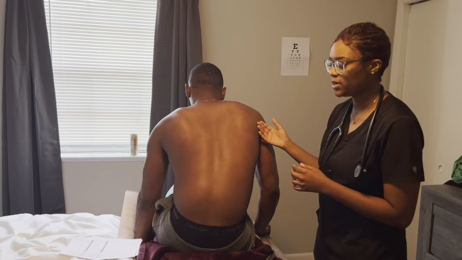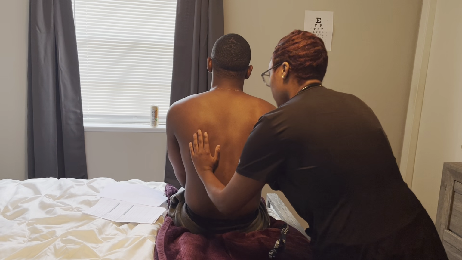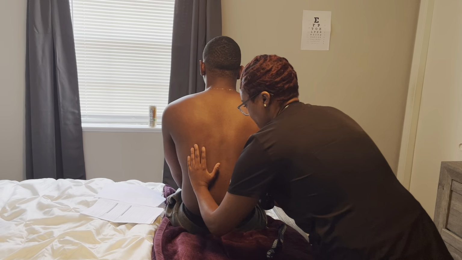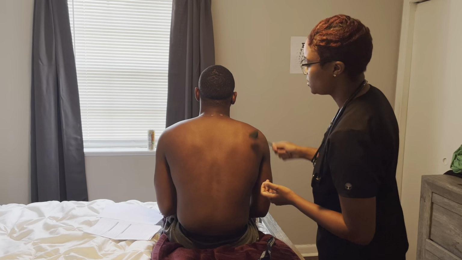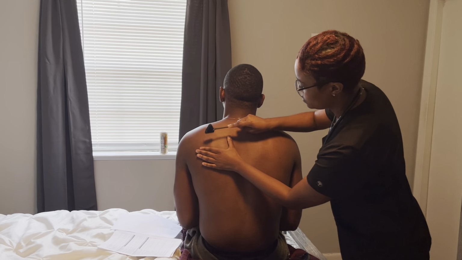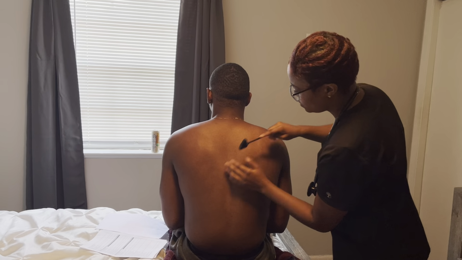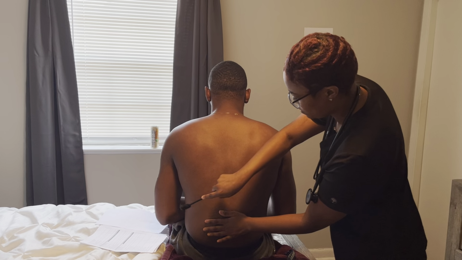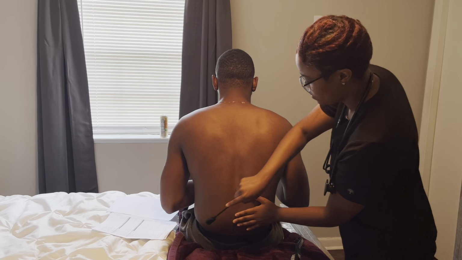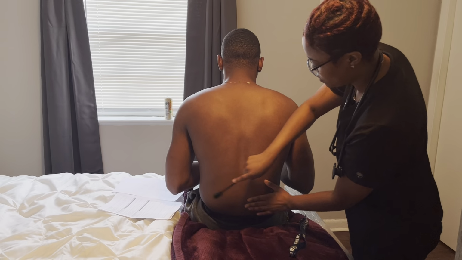Okay. Say the number 99 for me. 99. Okay. 99. And 99. The vibrations were felt on both sides, and they were pretty equal on both sides. So next, we're going to go ahead with the percussion of the chest. Okay, and that was good. Nothing abnormal was noted. Resonant sounds, which is good.